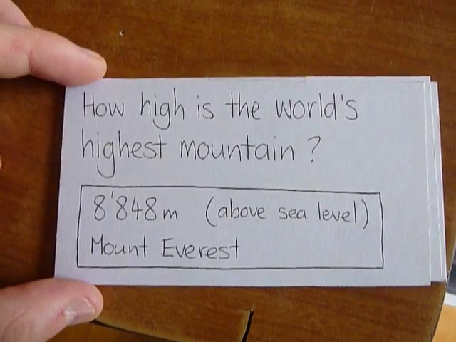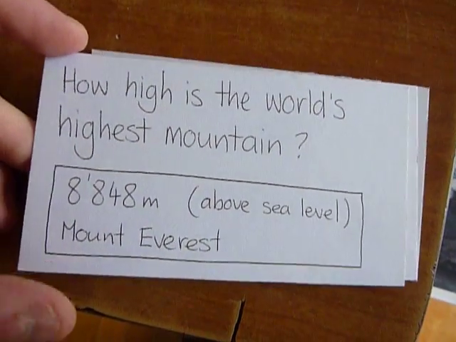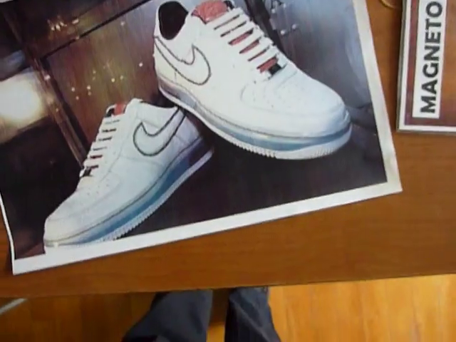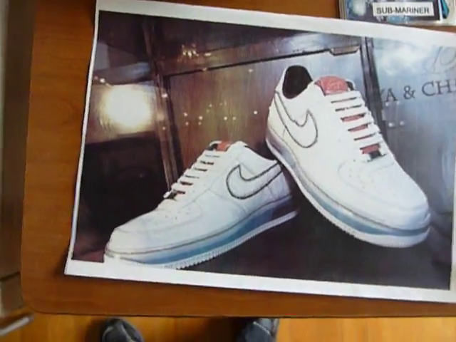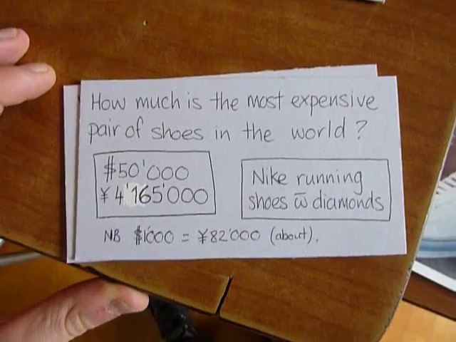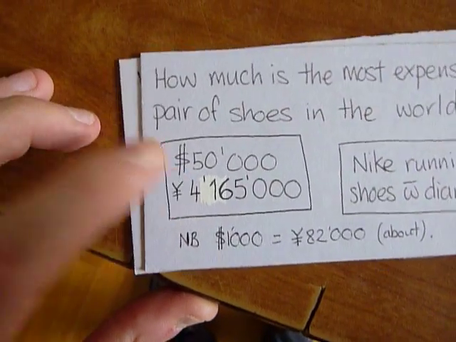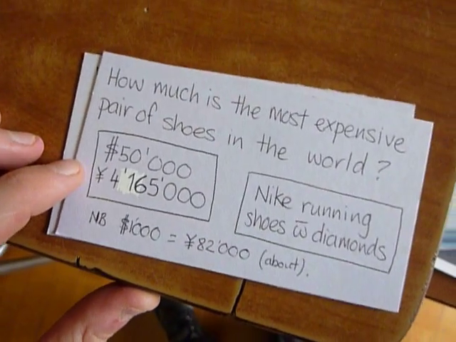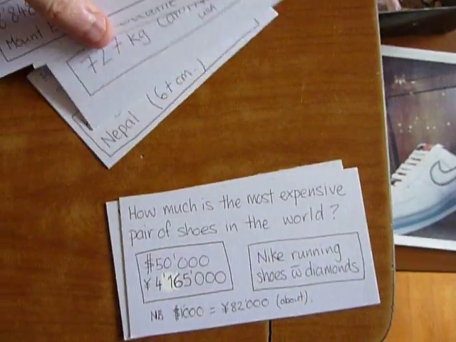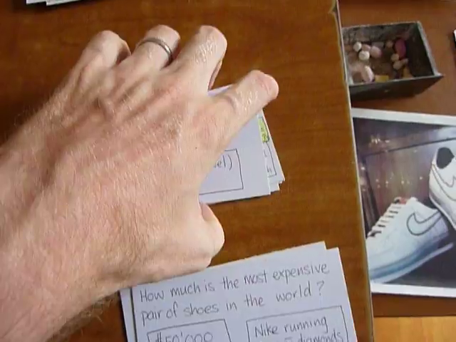Next question, how high is the world's highest mountain? It's Mount Everest, 8,848. Next quiz question. This pair of shoes, this is actually diamond covered Nikes. And the question is, how much is the most expensive pair of shoes in the world? I have the price in dollars and in yen, they can choose. Okay, so again, that's just another 1, 2, 3, 4, 5 questions really.